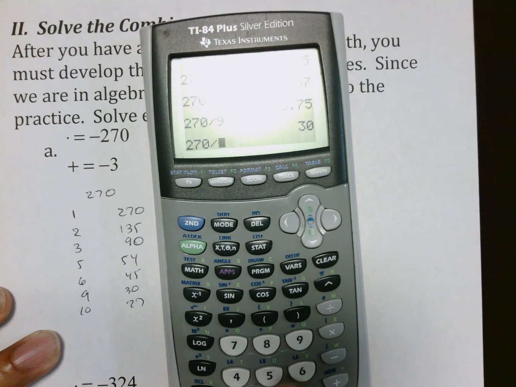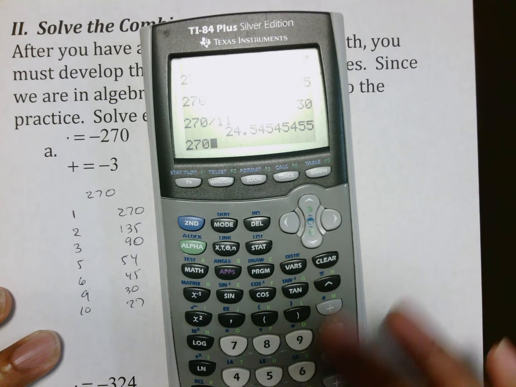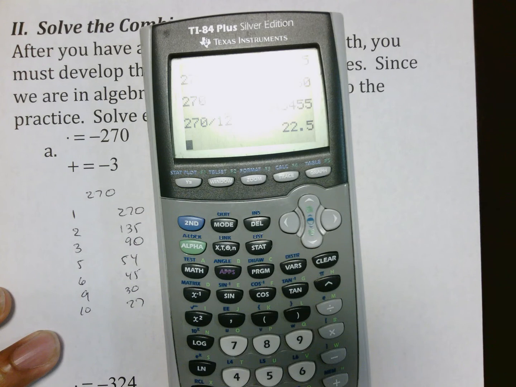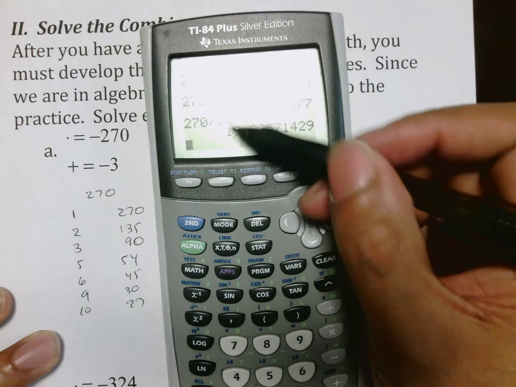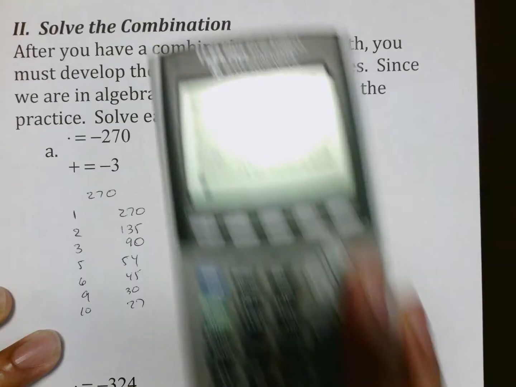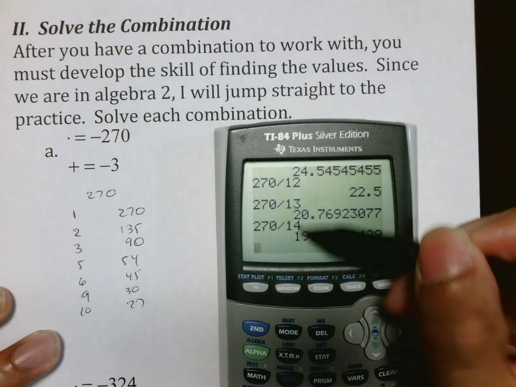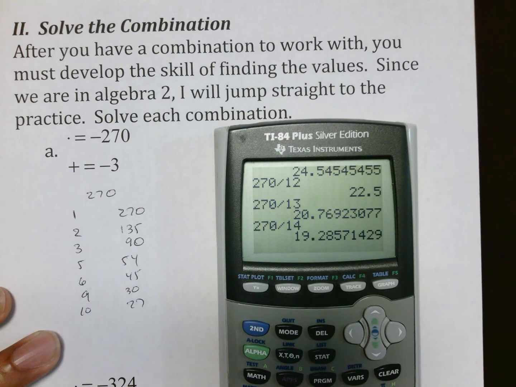270 divided by 11, I don't think goes. 270 divided by 12, no. 270 divided by 13. And again, this is where the work is, but you won't always get numbers this big. But notice how my answer is getting closer to the number I'm dividing by. And that's really what you're looking for.